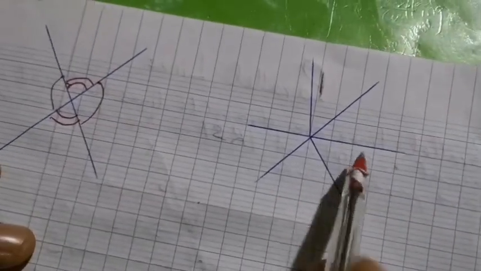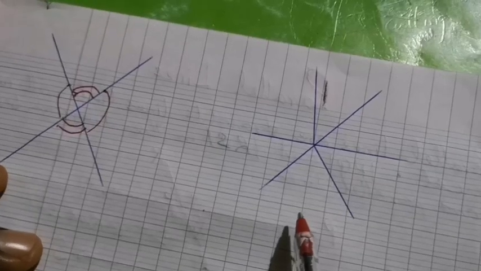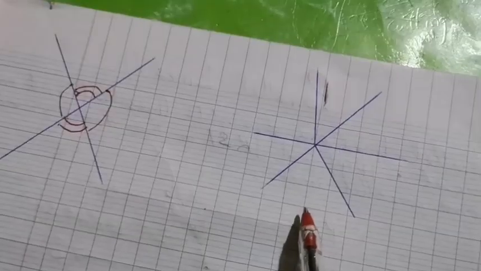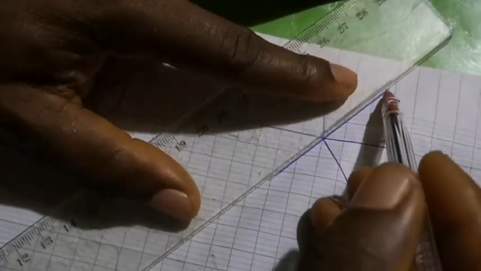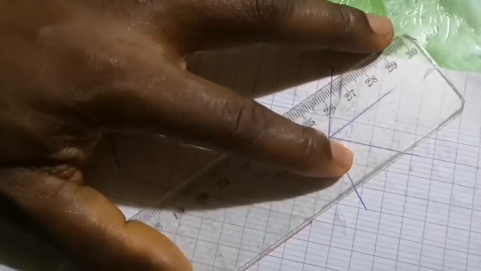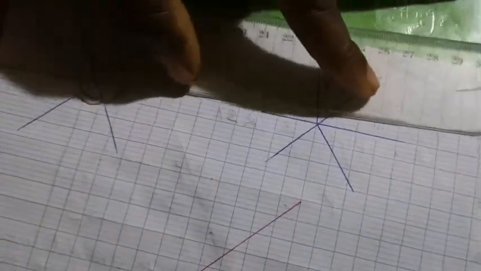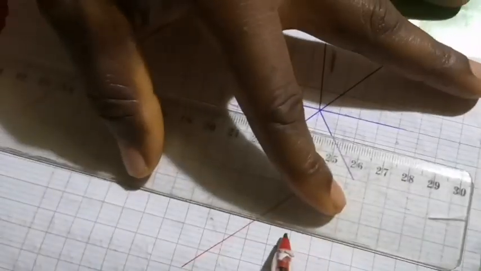Okay, now let's look at this shape here. We have another one here. Now can we trace out vertically opposite angles? We normally make use of the straight lines there. So if you watch very well, this line is a straight line, so we can even draw it out this way. Then another straight line we have here is this one. This one is a straight line. Okay, so let's draw it out.